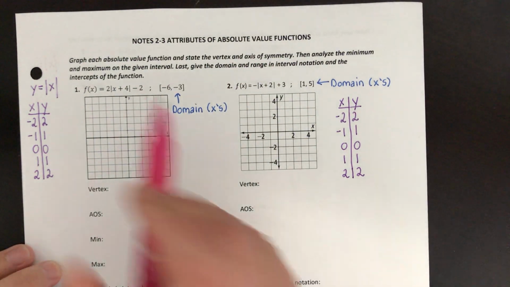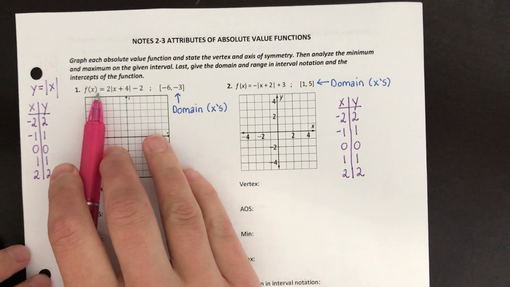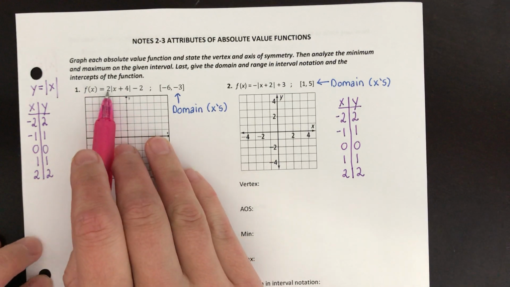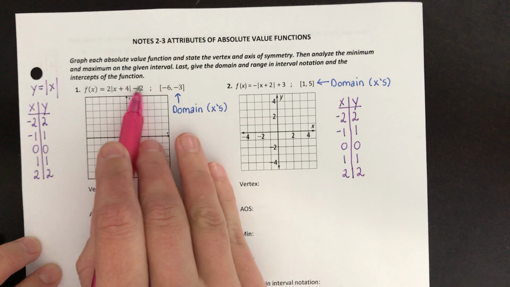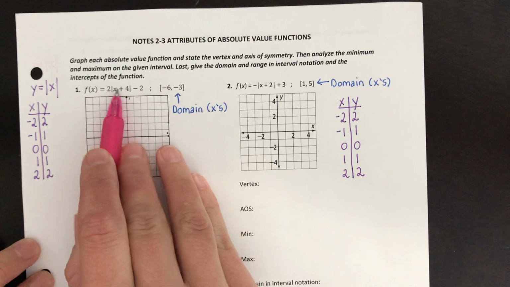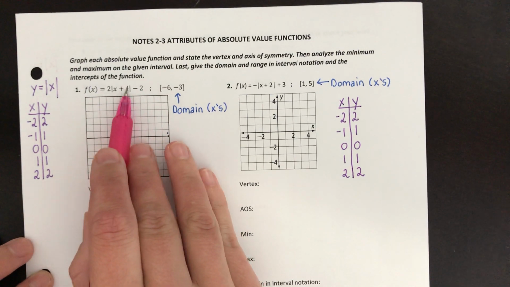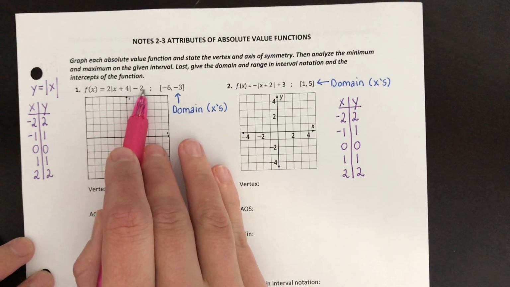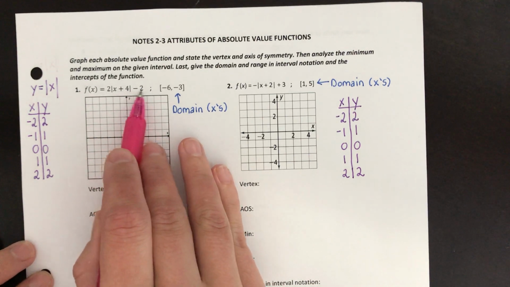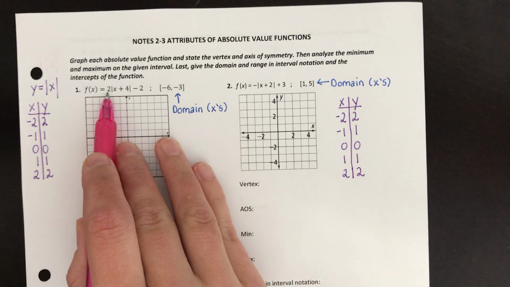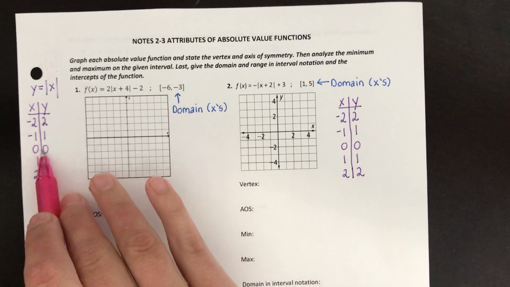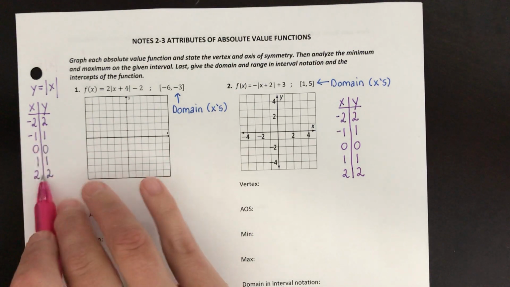Okay, so if I'm looking to graph number 1, I'll give you a couple quick refreshers here. Remember that this is the A value, this is the C value, and this is the D value. Remember that the C and D values deal with left and right and up and down movement, and that's what changes the origin, while the A value deals with your vertical stretch, shrink, or reflect, and that's what changes the ordered pairs or the points here.